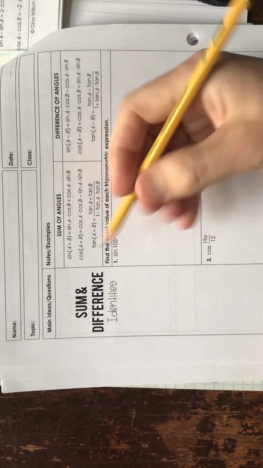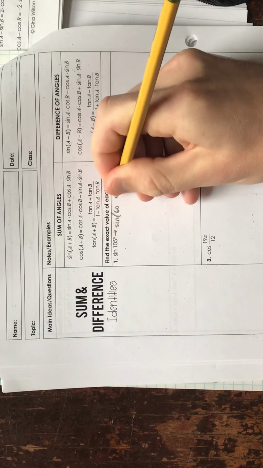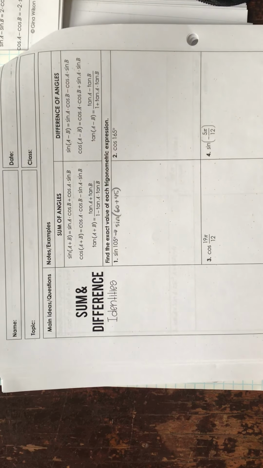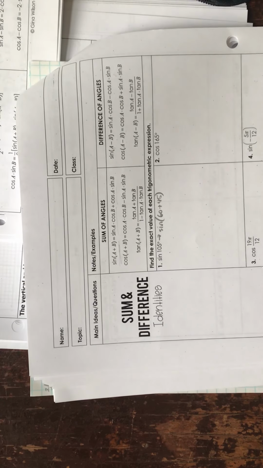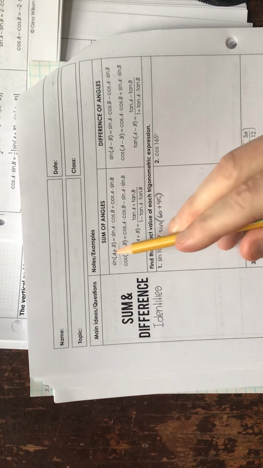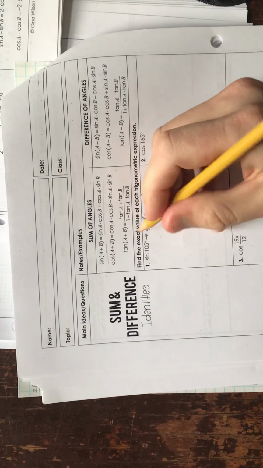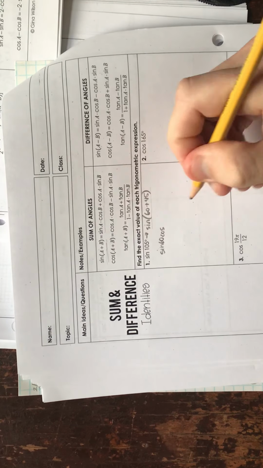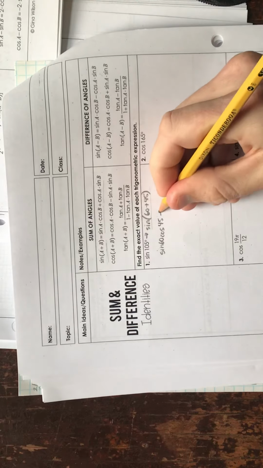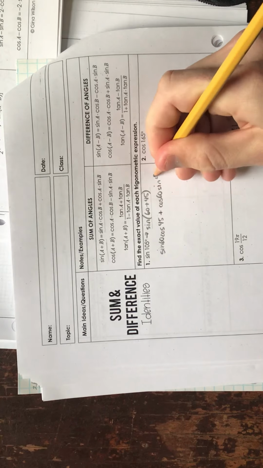So the first thing I'm going to do is rewrite this guy as the sine of 60 plus 45. The reason I did that is because now I have a situation that looks exactly like sine of a plus b. My a is 60, my b is 45. So that gives me the ability to rewrite this entire expression just like this right here. I'm going to do the sine of a, so the sine of 60, and then the cosine of b, cosine of 45, plus the cosine of a, so that's the cosine of 60, times the sine of b, so sine of 45.